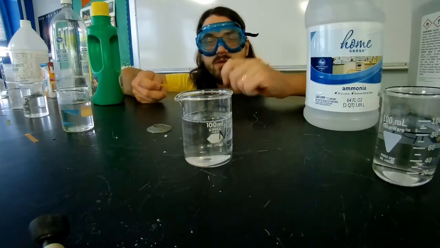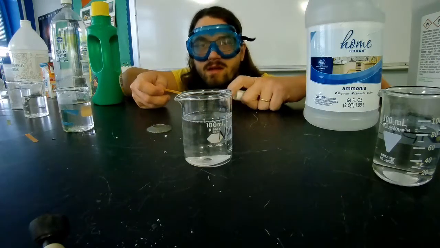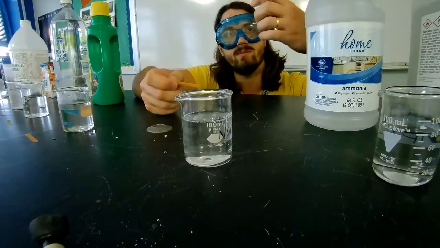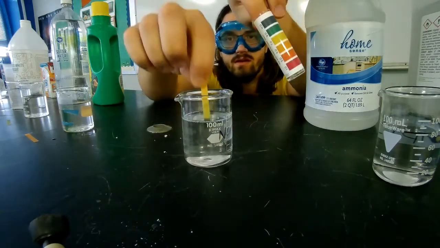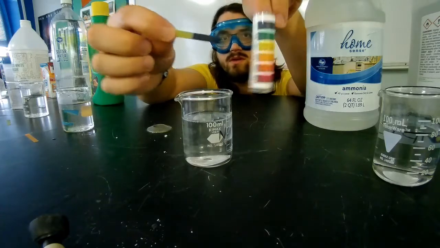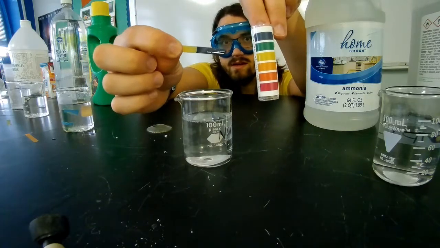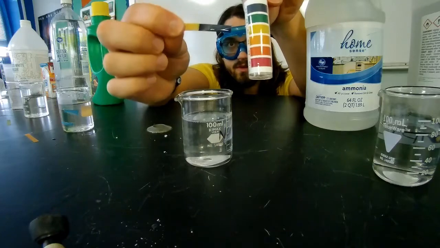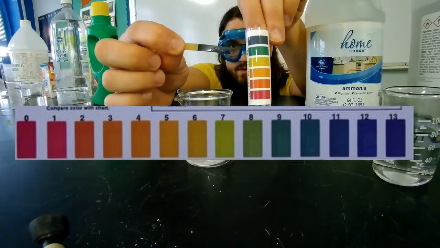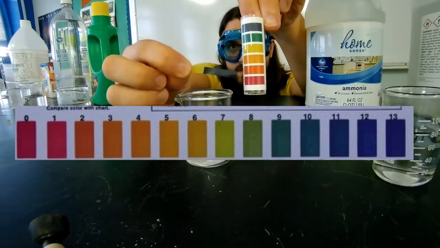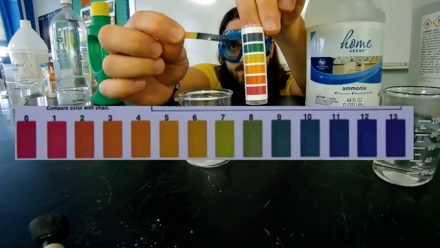Alright, the super smelly one. This is ammonia. What do we think? Let's see what happens. Dunk it. Whoa. That's a really strong reaction there. So let's see, what do we think? Acid or a base? Write down the pH as well.